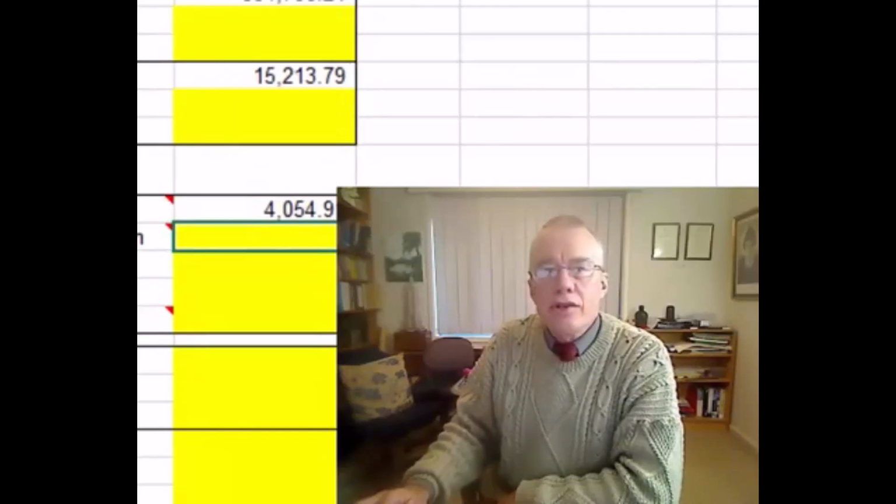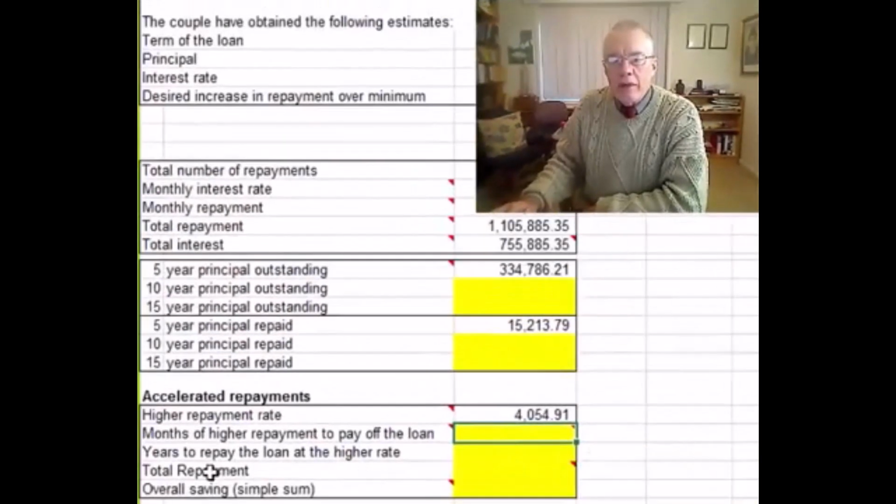That might be by choosing not to go to the restaurant quite as often, or maybe give up smoking, or whatever it is you're going to do, maybe catch a bus to work rather than taking a taxi, whatever it takes to save those few $100s. Let's look at what that makes in terms of saving over the life of the loan.